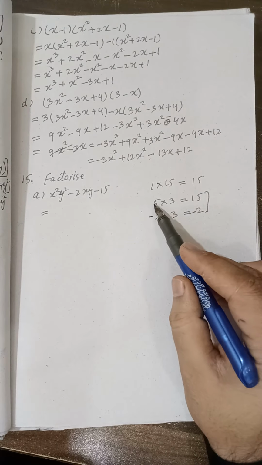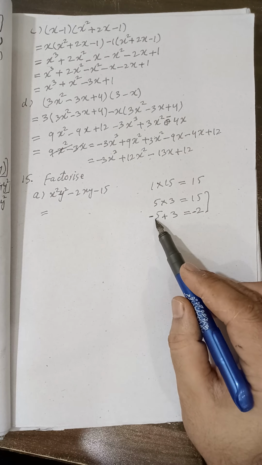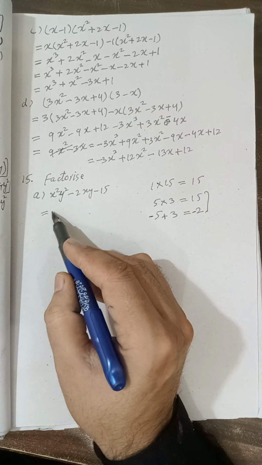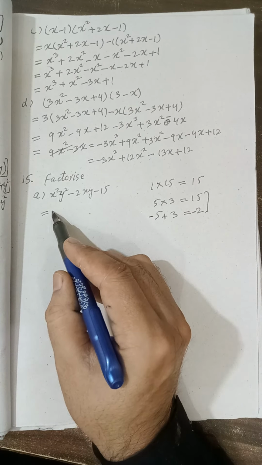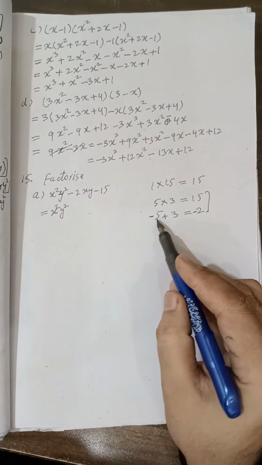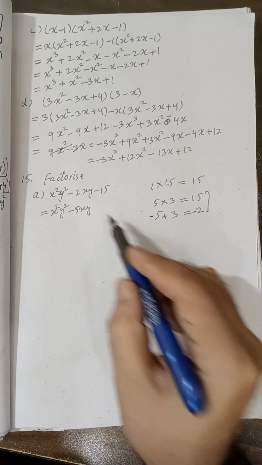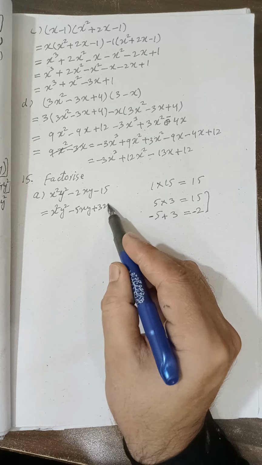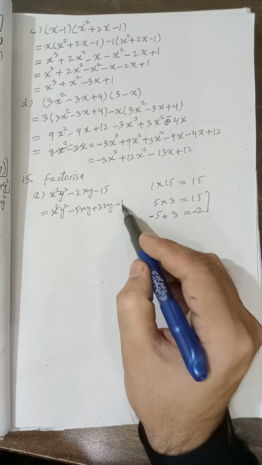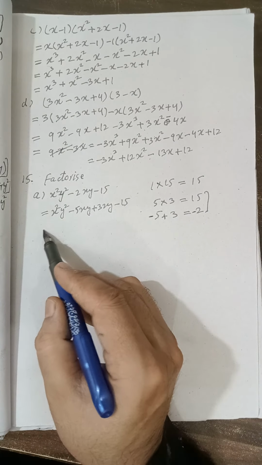Again listen, by multiplication of the numbers you should get this one, and by adding or subtracting you should get this one. So this is the right way of solving factorization. Now you write x square y square and this pair here, minus 5xy and plus 3xy, and then minus 15 here. From 5 remove 3, the answer is 2, minus 2.